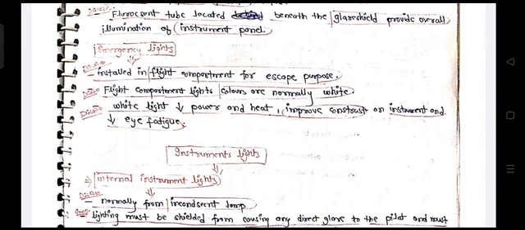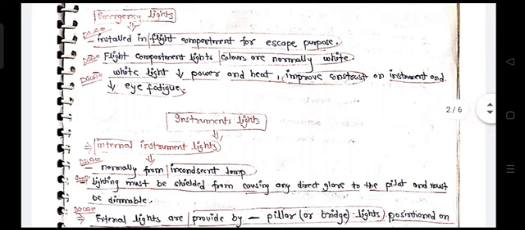Fluorescent tubes located beneath the glare shield provide overall illumination of the instrument panel. So behind the entire instrument panel there is a fluorescent tube that will also give some good brightness from the back of the instrument panels.